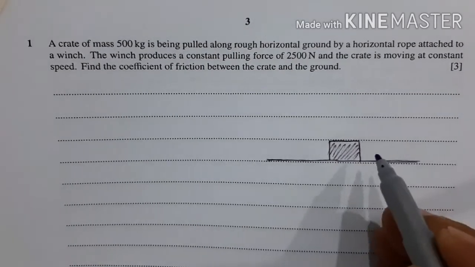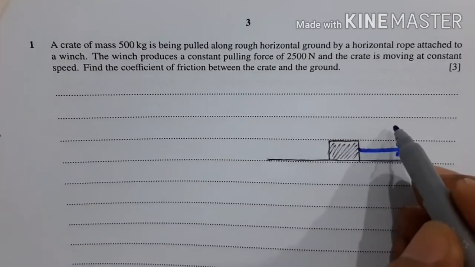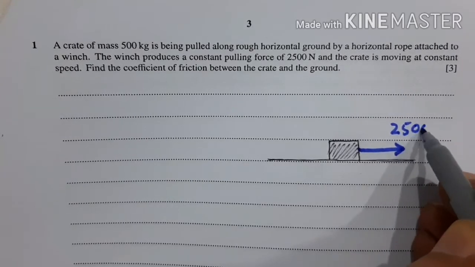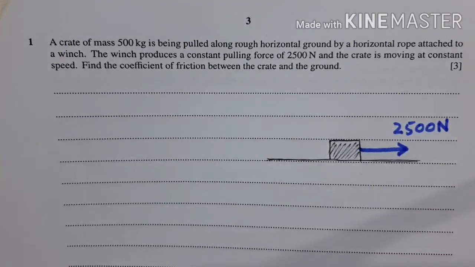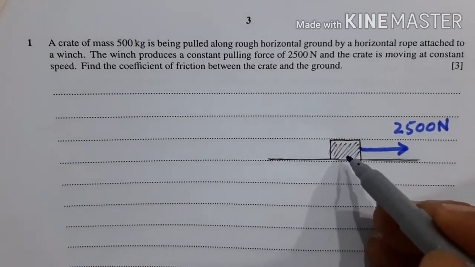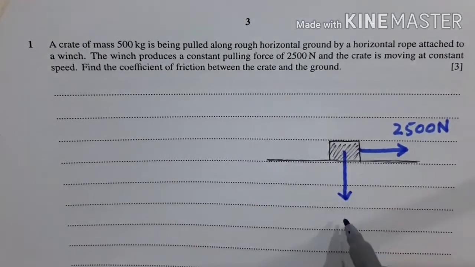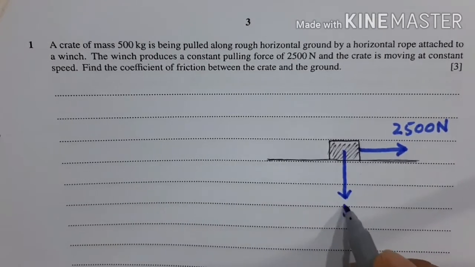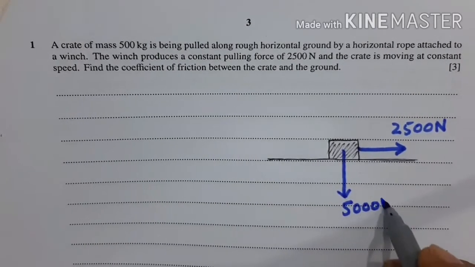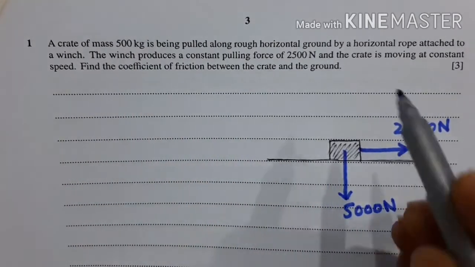This is the pulling force, which is 2500 newtons, and the weight of the crate is acting downwards, which is 5000 newtons, because the mass is 500 kg, so mg weight is 5000.